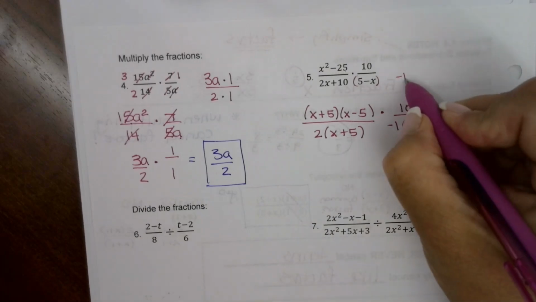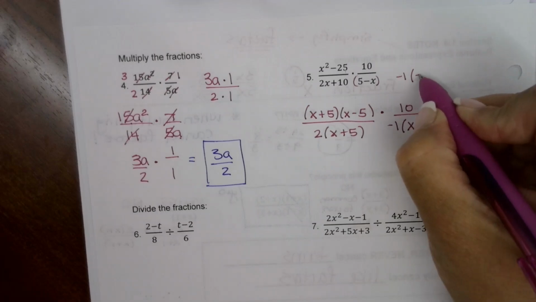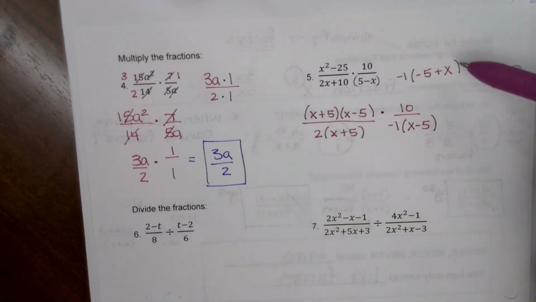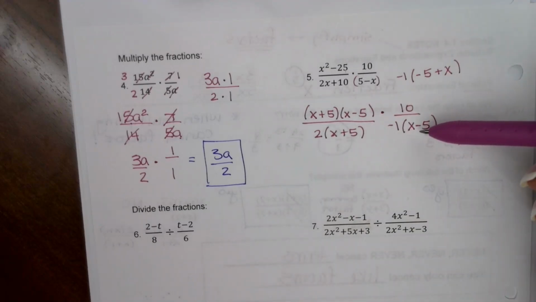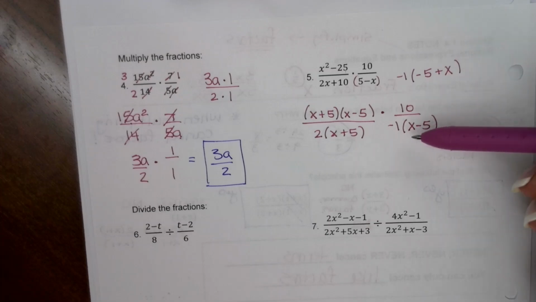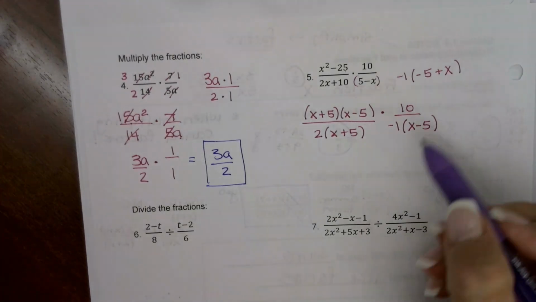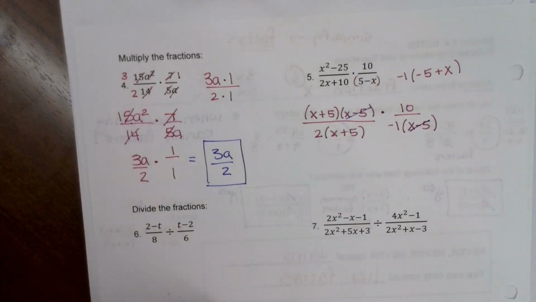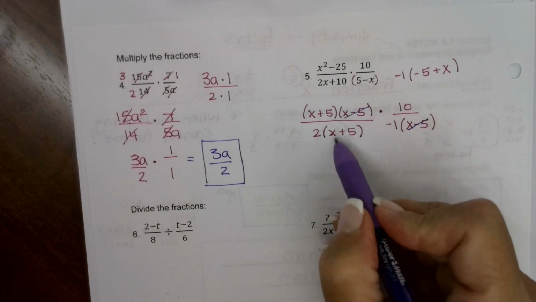So if I pull out the negative 1 here, I would have negative 5 plus x, right? So what I did is I rewrote it. When I pulled out this negative 1, I rewrote it so that it was already with my x term first. Now, at this point, I can cross-reduce. So I have this x minus 5 and x minus 5. But now I can also reduce up and down.